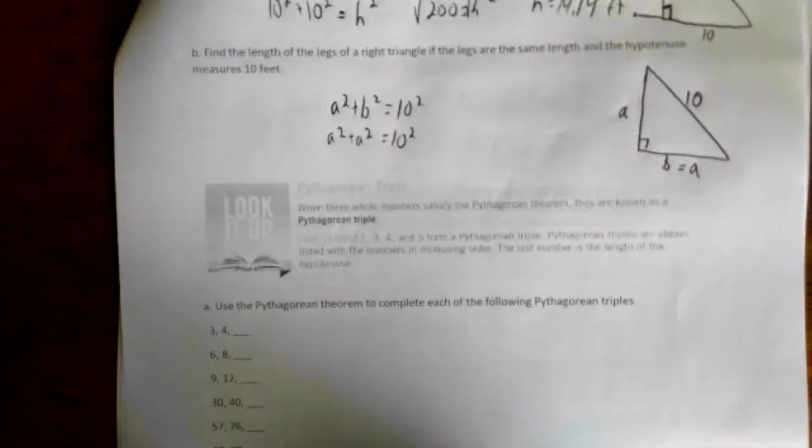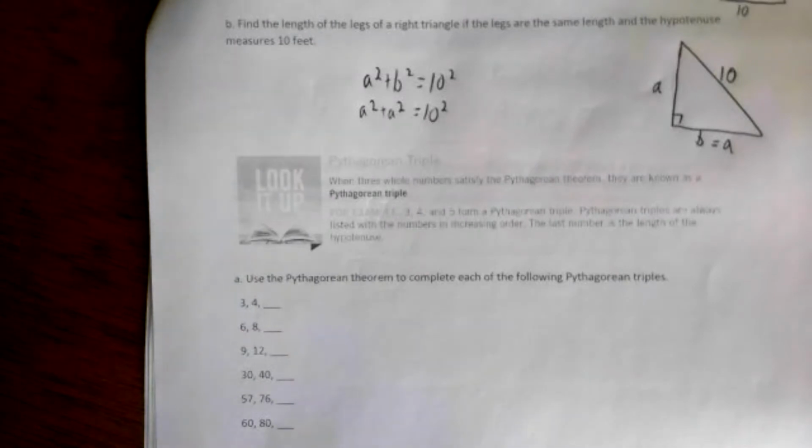The reason I'm doing that is because now I only have one variable, so I can solve for it. If we have two of them, we can't necessarily do that. So how can I simplify this problem? What's one step I could take? Could you make it A to the fourth? That's only if I'm multiplying. Here I'm adding one apple to another apple, so I have 2A squared. And 10 squared is 100, so that's equal to 100.